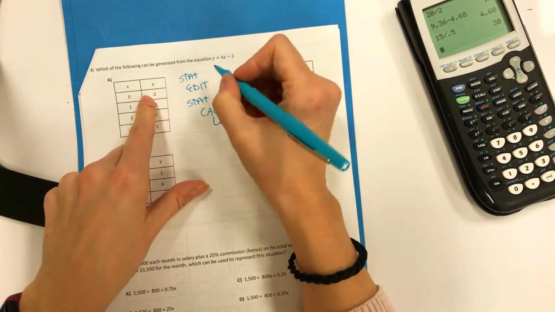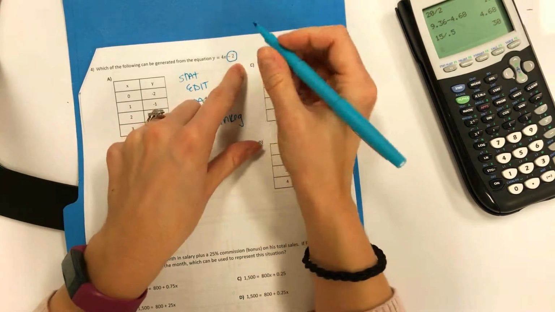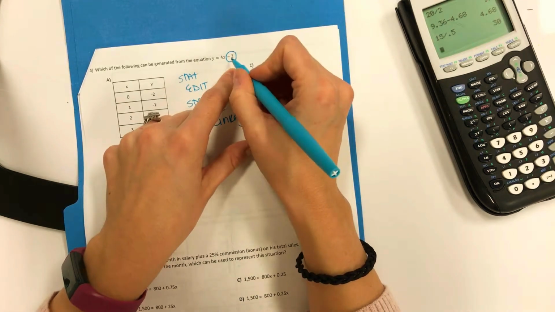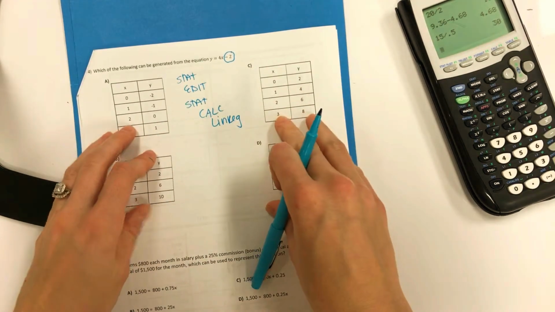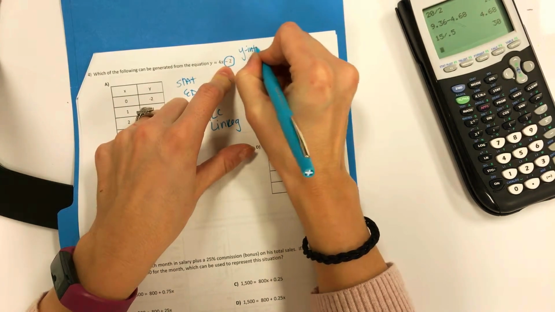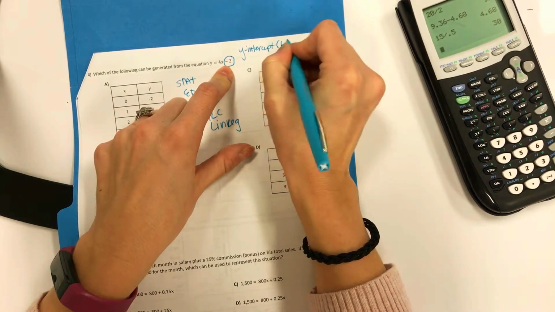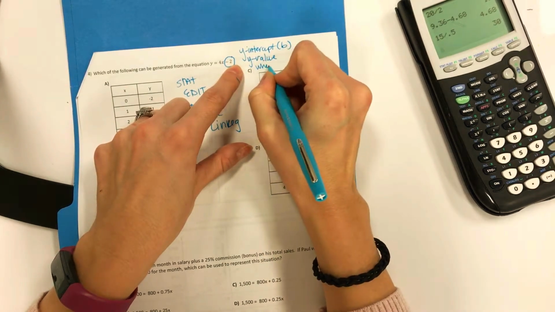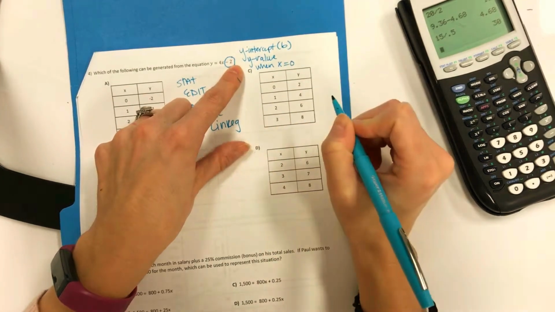But remember, a good way to eliminate some of them right off the bat is using your b. That's your y-intercept. Remember, I told you guys, if we're looking at a table, your y-intercept, or your b, is the y value in the table when x equals 0.